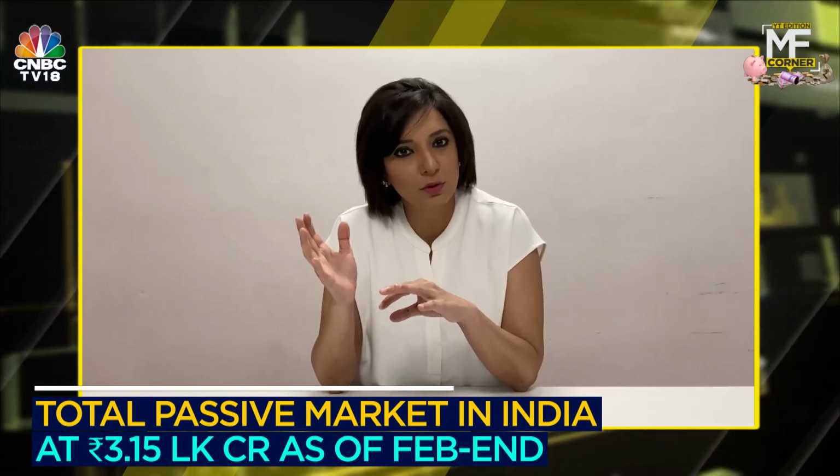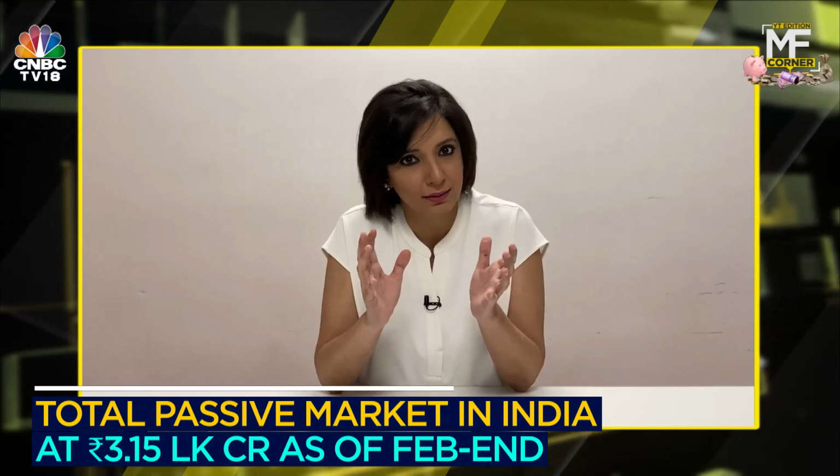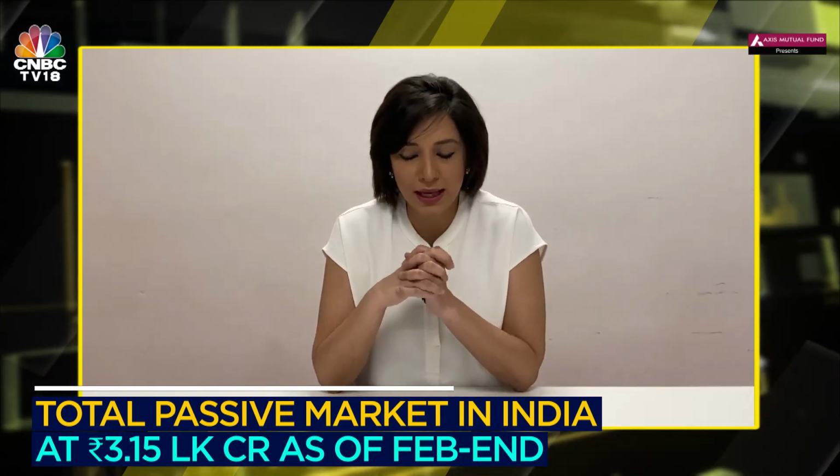And if you compare it to the overall size of the mutual fund industry, it is just 1/10, because the mutual fund industry is 33 lakh crore rupee AUM.